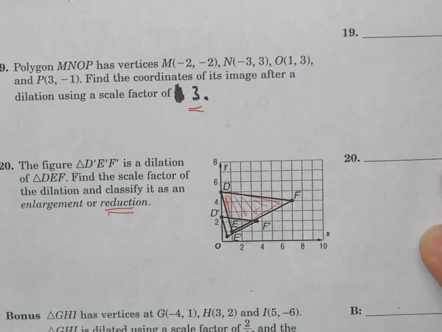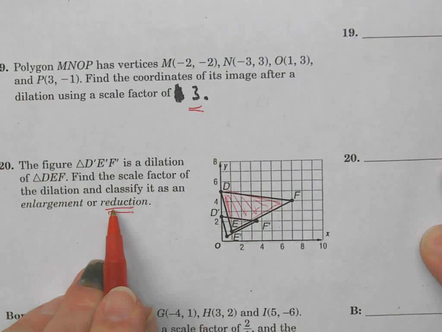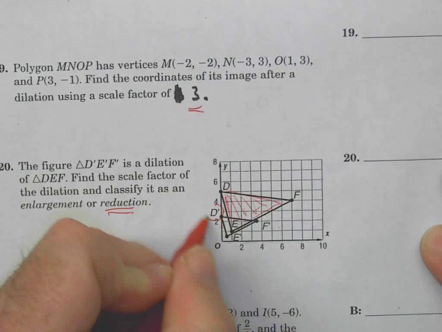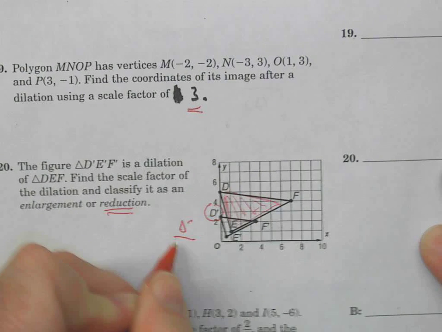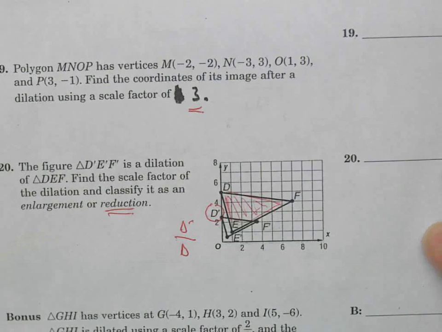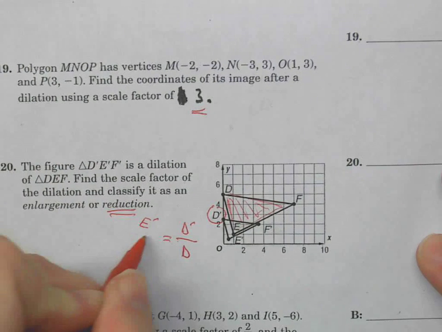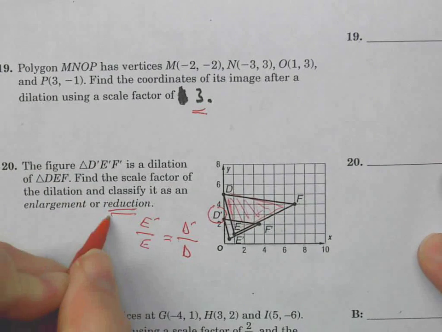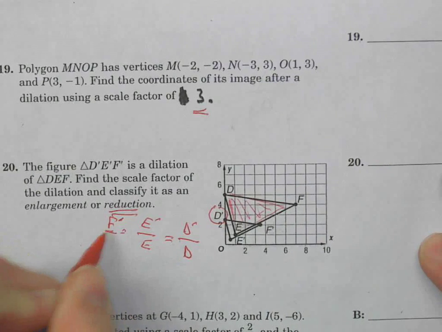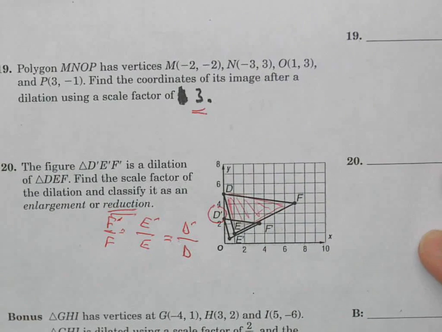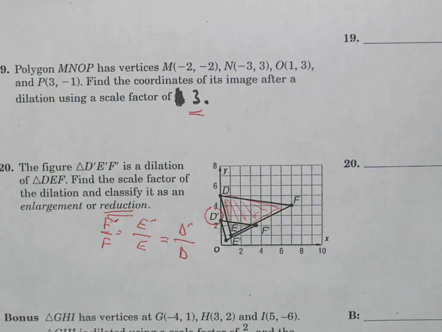Don't forget, D dilated would go on top, original D goes on bottom. That'll help you out. Or if you pick E, E dilated on top, E original on bottom. Same thing with F, F dilated on top, F original on bottom.